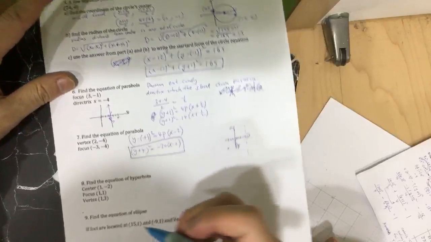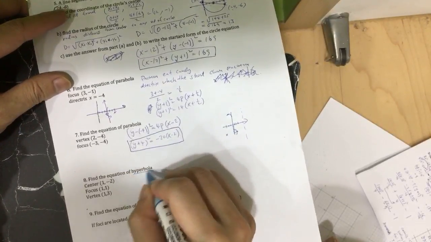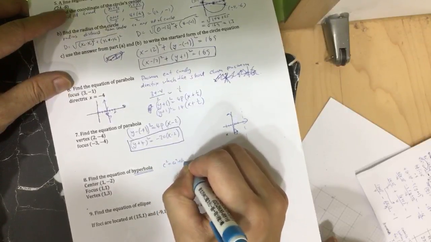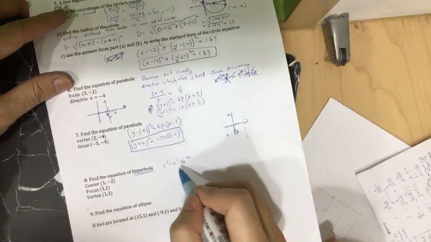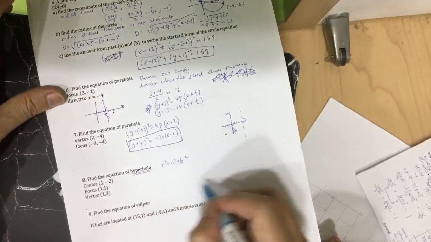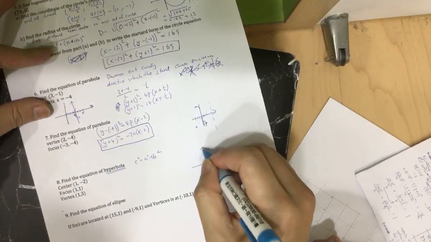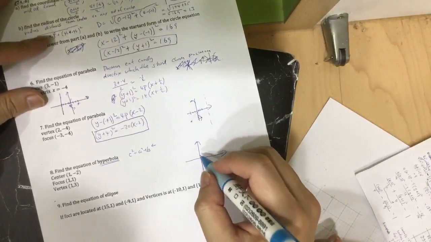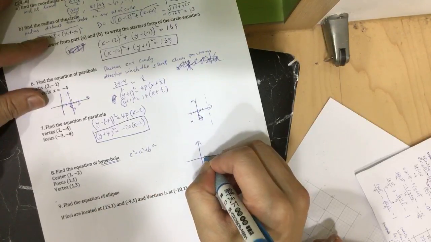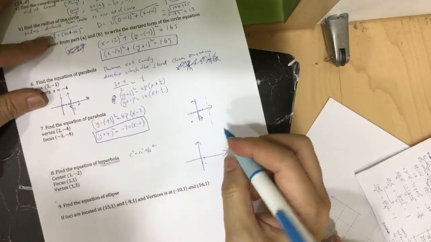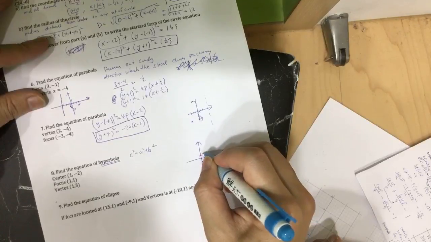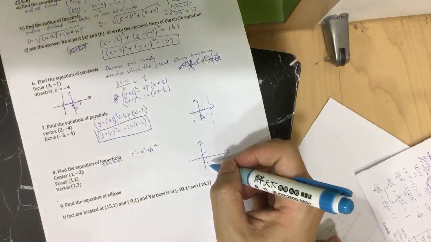The next one is going to be a little bit harder because they say it's a hyperbola. Well, for a hyperbola the only difference is c squared equals a squared plus b squared. You remember the hyperbola starts with the negative sign, so the sign changes oppositely, so therefore it's actually plus. So we're going to draw this, and this one should not be hard to draw. The center is 1, -2, so -2 is going to be here. That's my center. My focus is going to be 1, 1, so my focus is right here. And my vertex is going to be 1, 3.